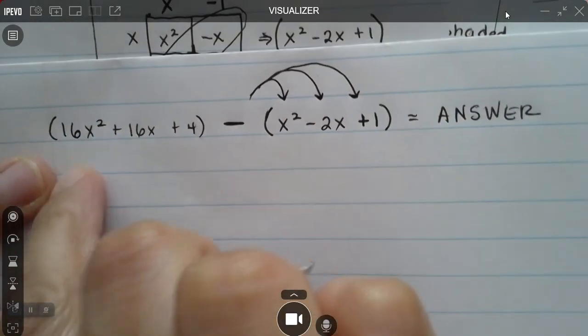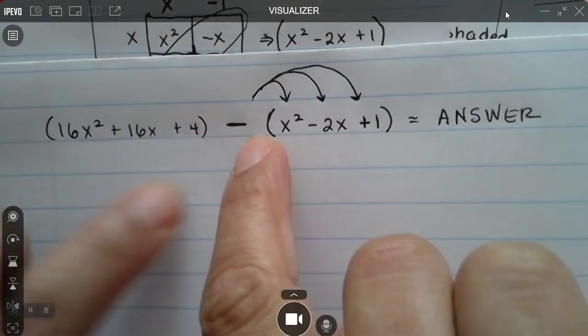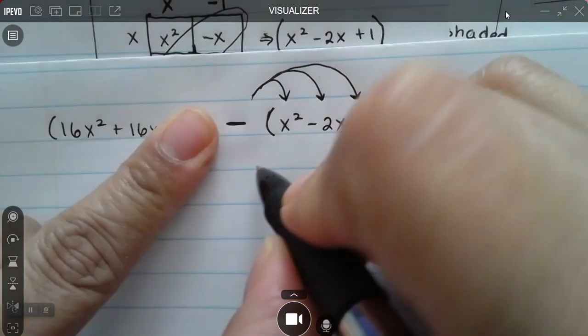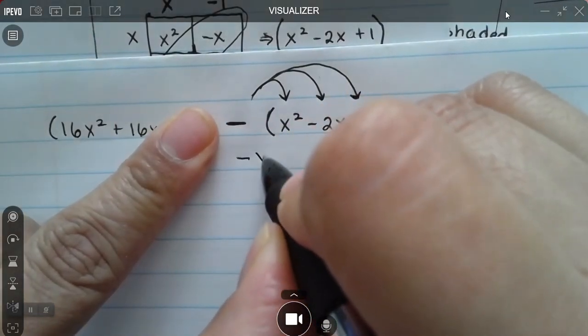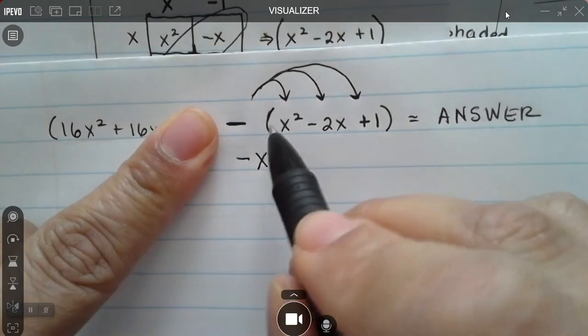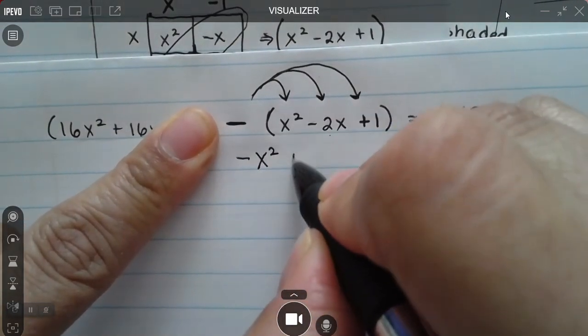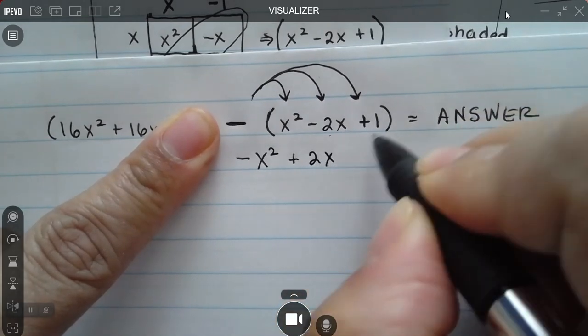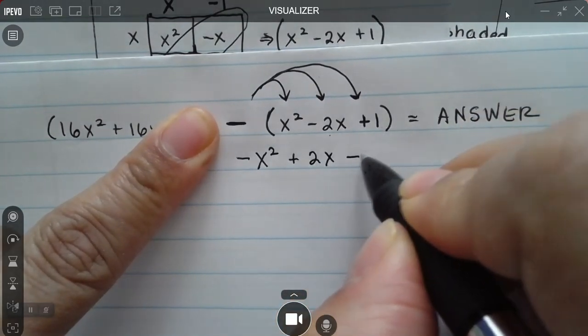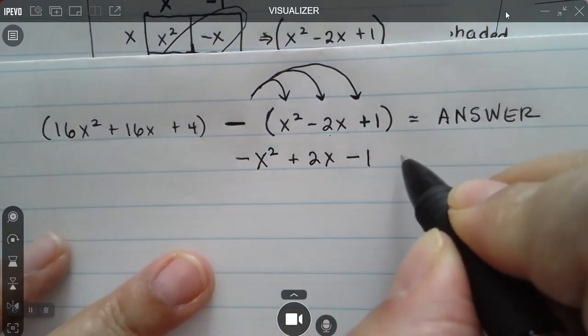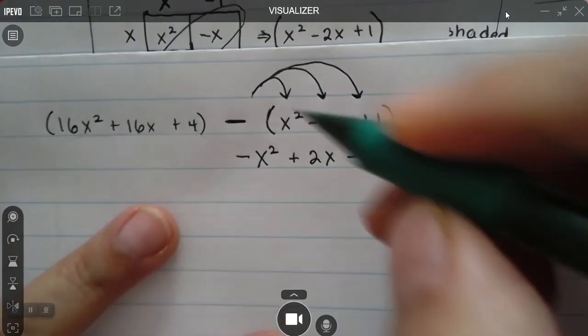And since I've been doing a lot of writing, I'm not going to rewrite these, but I'm only going to rewrite over here. Minus x squared, and then this one's going to become plus 2x, and this is going to become, there we go.